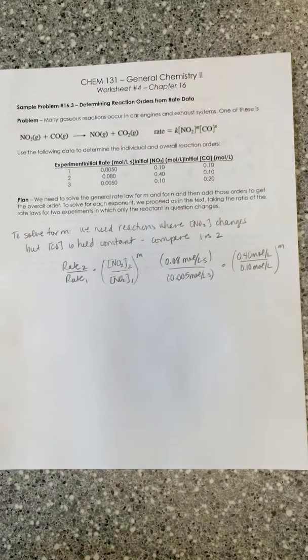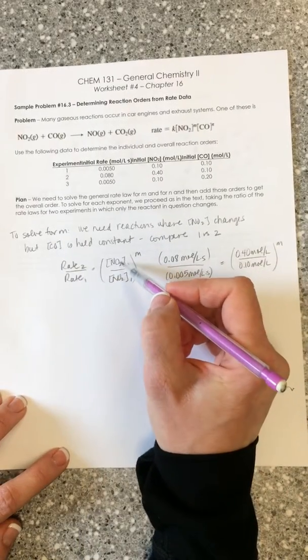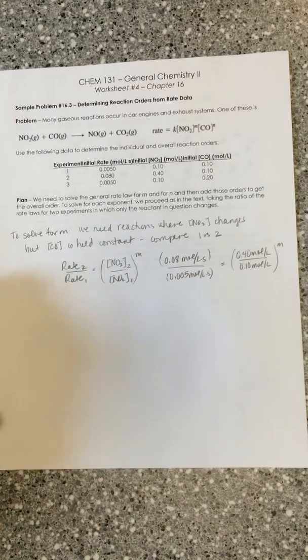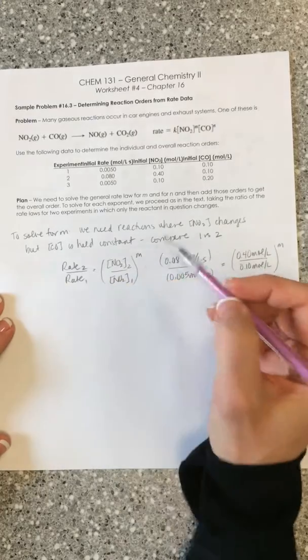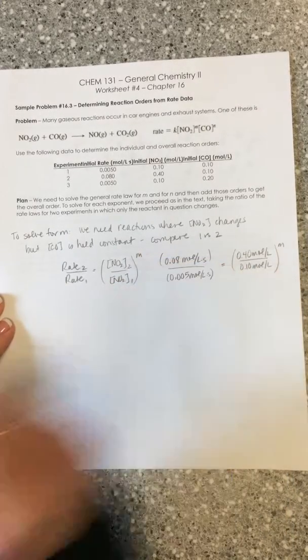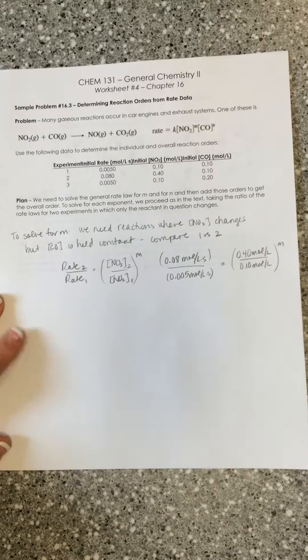In our sample problem, we were talking about the ratio of the rates compared to the ratio of the concentrations. This is looking at it from a little bit more of an equation standpoint, but really we're asking how they are related. What kind of exponent will allow us to relate these?